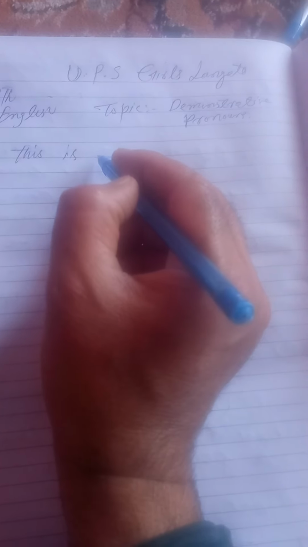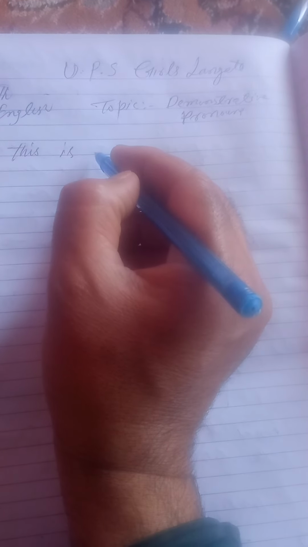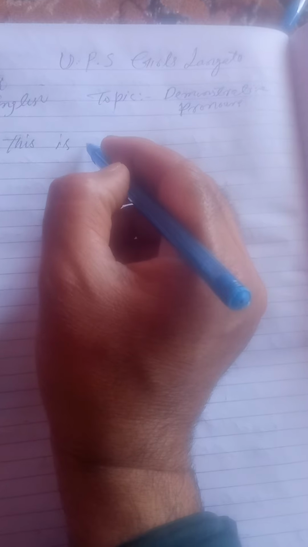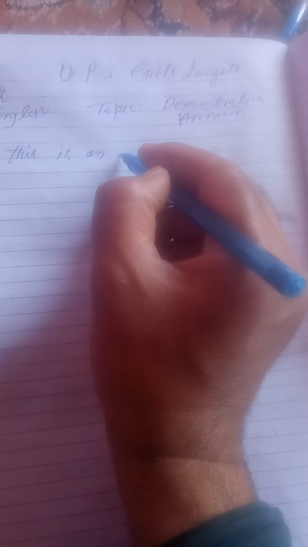Yesterday we were talking about reflexive and emphatic pronouns. Today we are going to talk about demonstrative pronouns. Let me write some sentences for you. This is an apple.